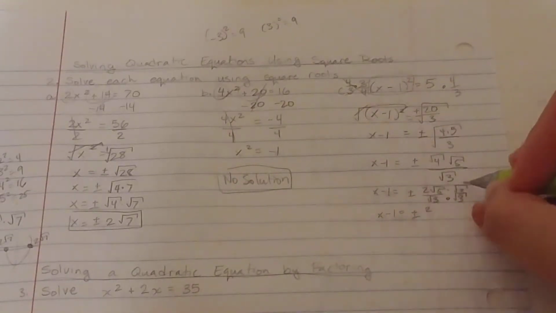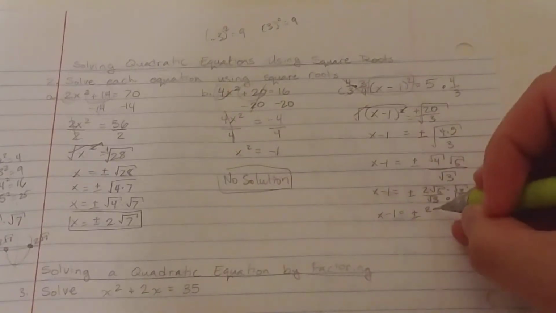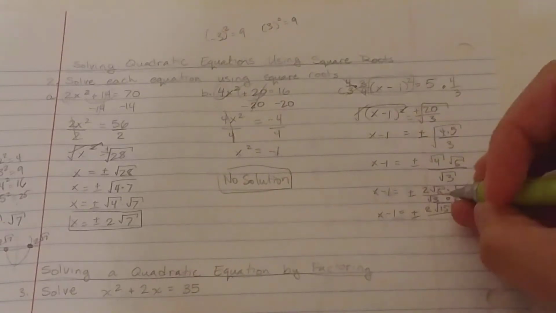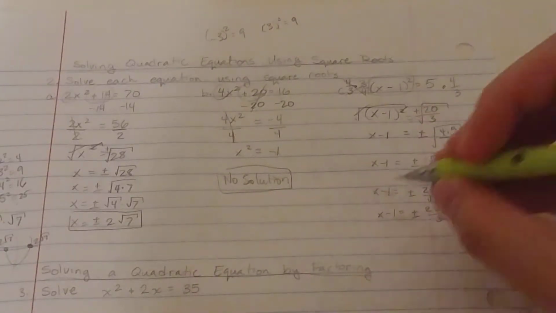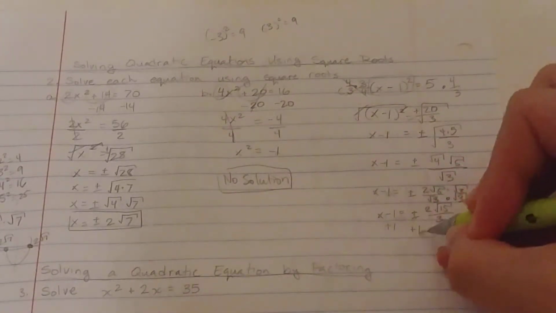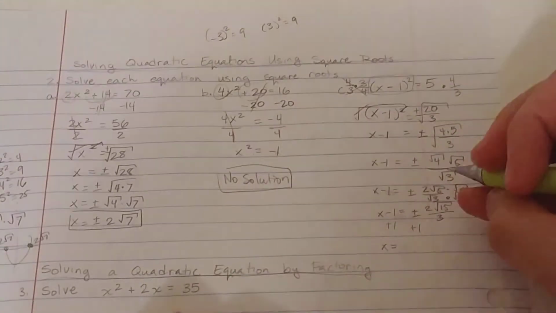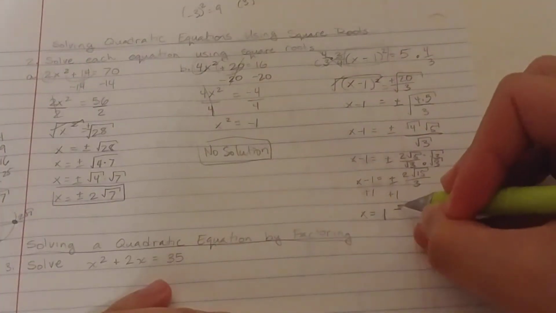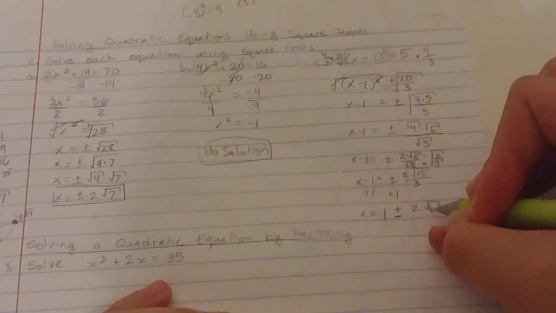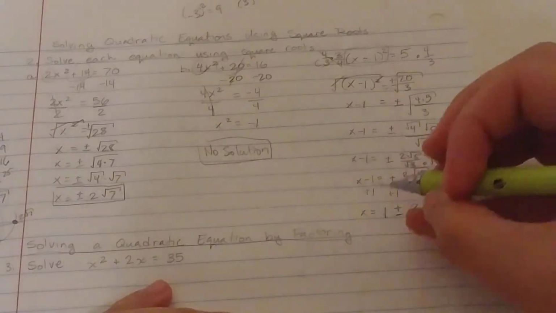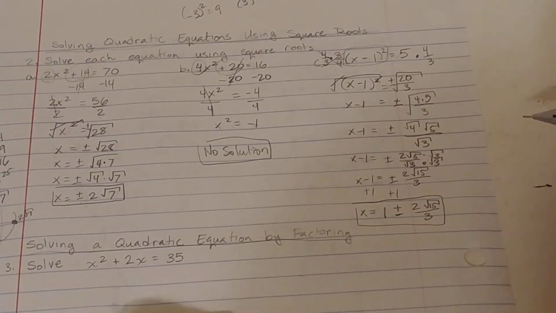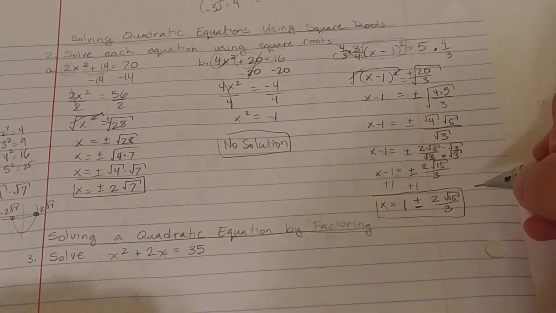But when you do that, 5 times 3, that's going to give us 15 over 3. And don't worry, this isn't too bad. It's just x equals 1, you just put it out in front of that plus or minus. Plus or minus 2 root 15 over 3. And that, as they say, is that. Okay, so that's that one.